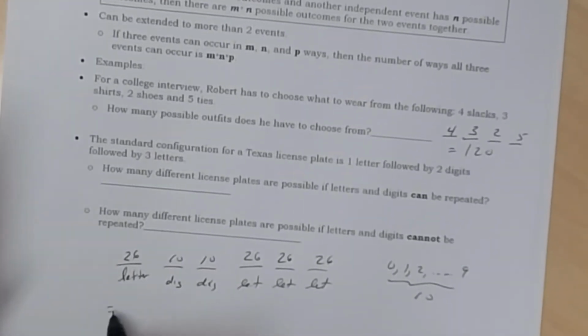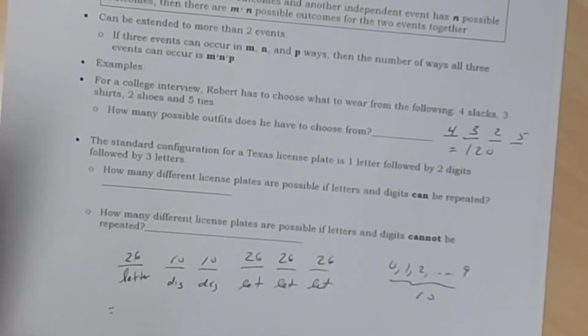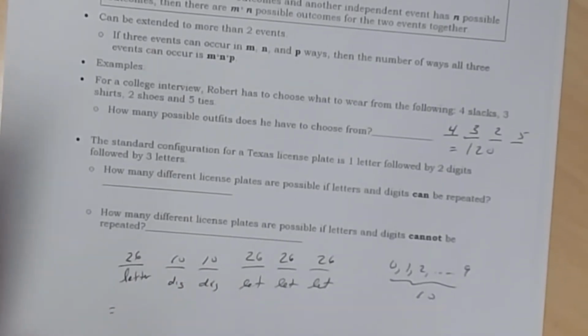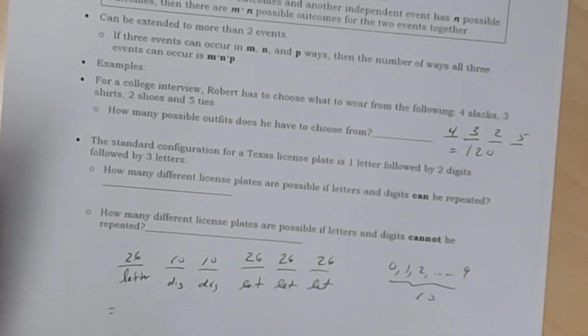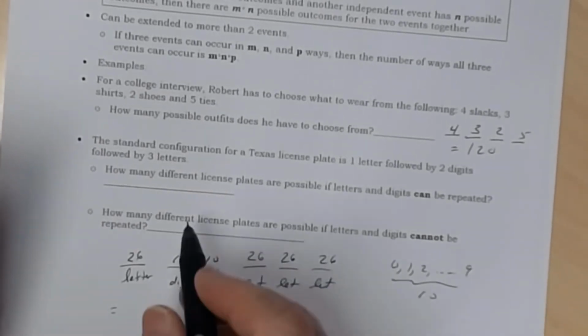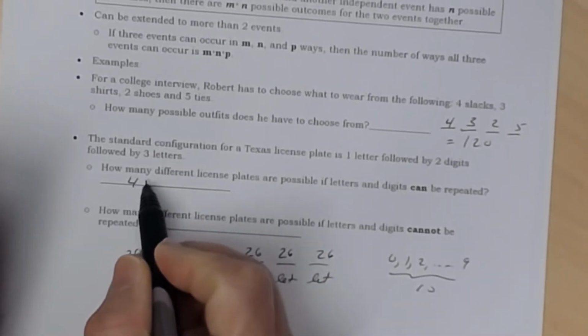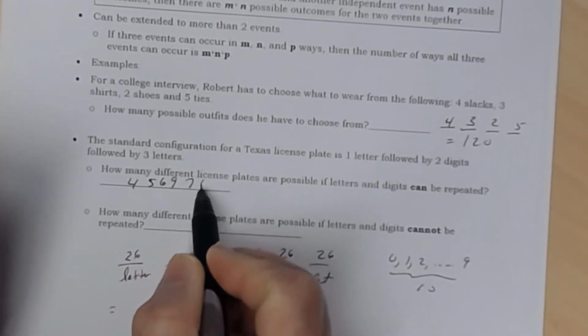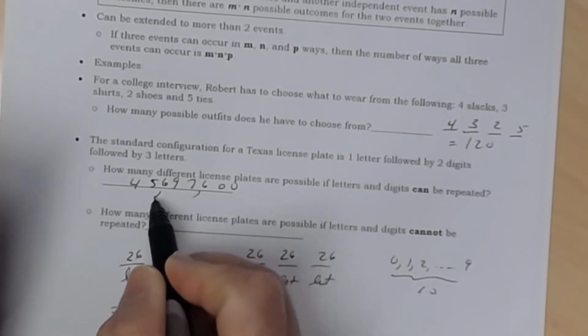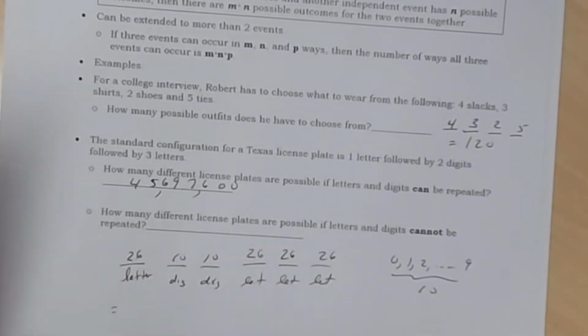So we multiply 26 times 10 times 10 times 26 times 26 times 26, and I got this big number. Let me write it out. It's 45 million, a little more, almost 46 million.